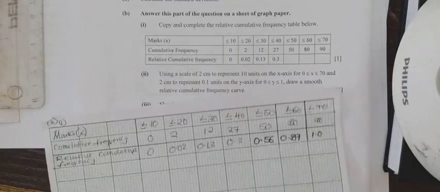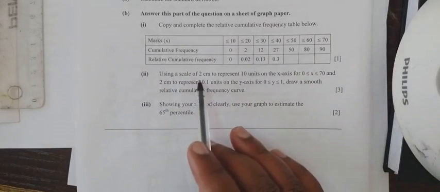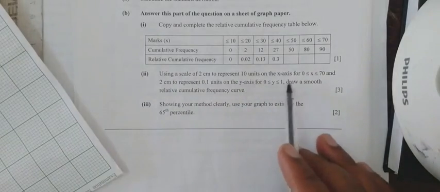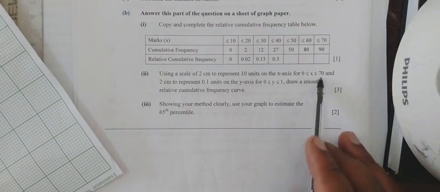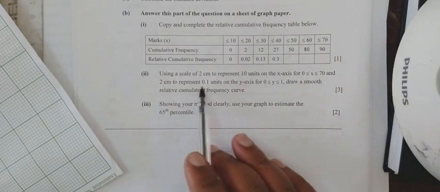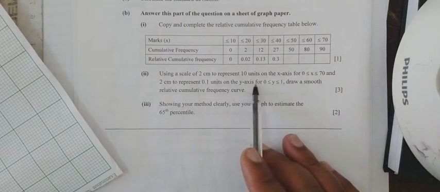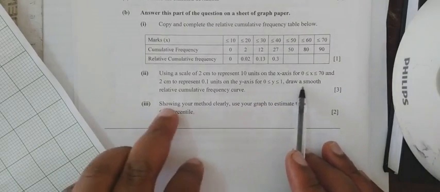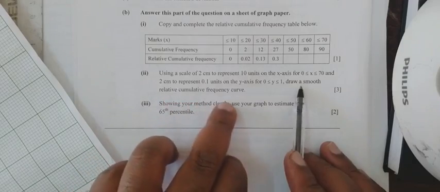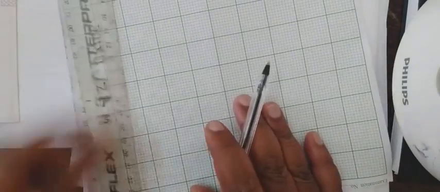Okay, the next question is, using a scale of 2 centimeters to represent 10 units on the x-axis from 0 to 70, and 2 centimeters to represent 0.1 on the y-axis from 0 to 1, draw a relative cumulative frequency curve. Alright? So, we put up our line here.